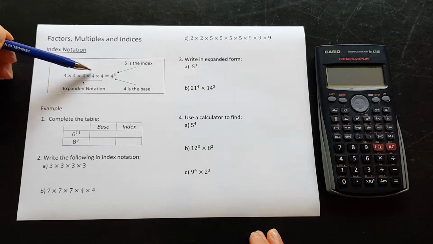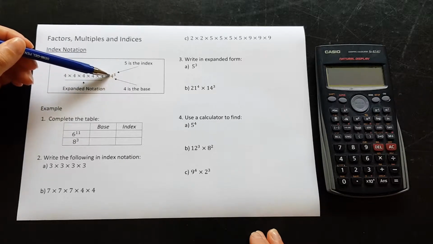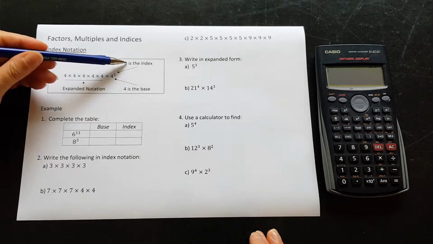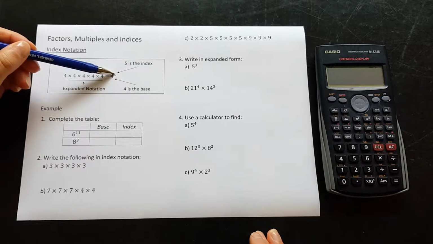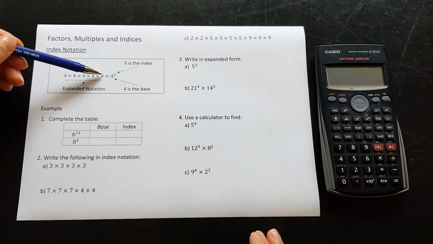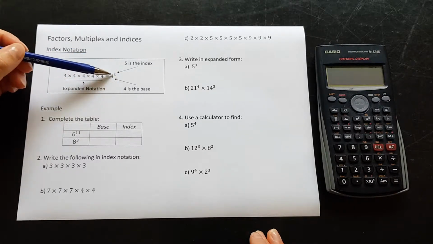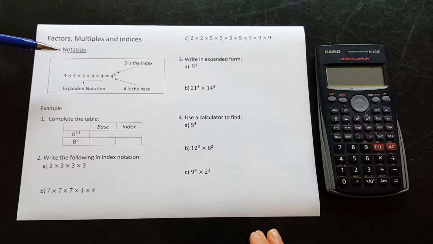The 4 is the number that's being multiplied, so that is what we call the base. 4 is the base. And the number of times that we multiply it together, 1, 2, 3, 4, 5 of them, is the index, or that's sometimes known as the power. So this over here is known as expanded notation, and this is our index notation. So we're going to be using that today in our examples.